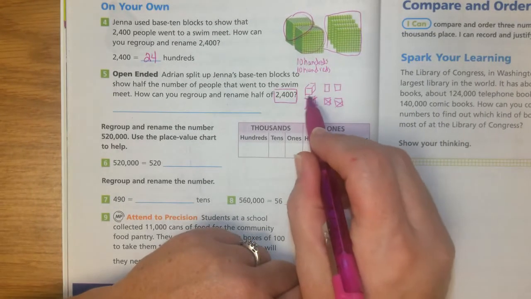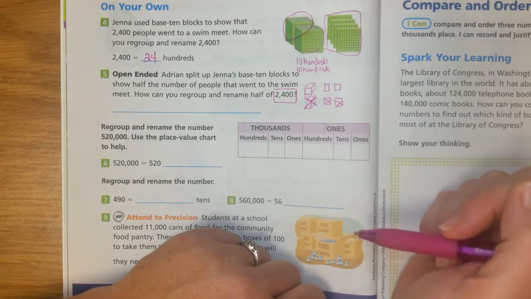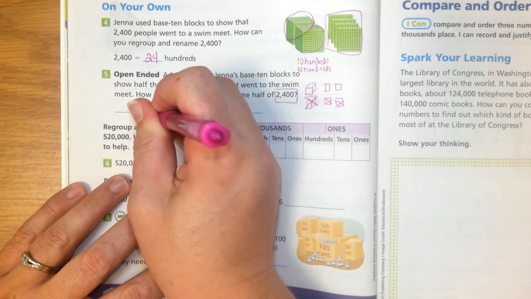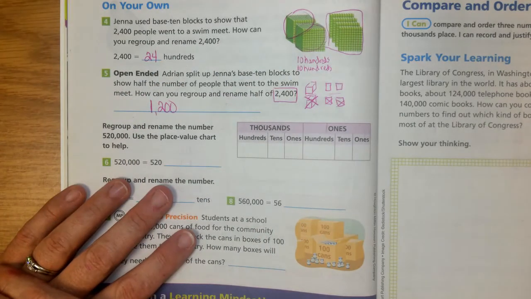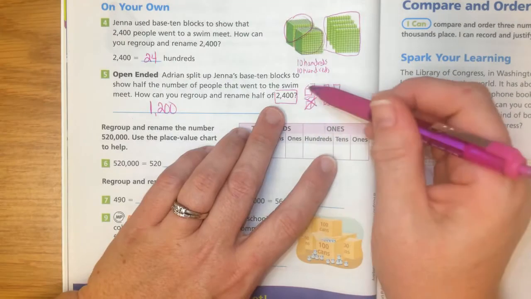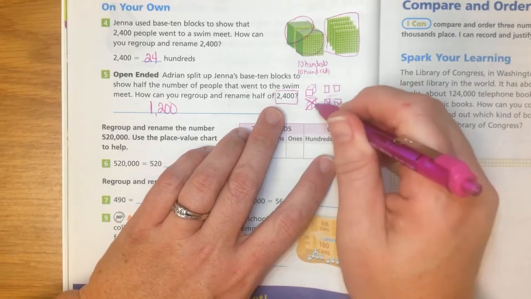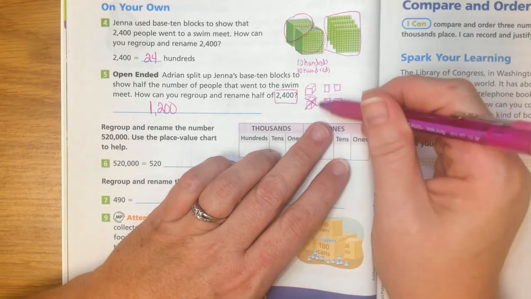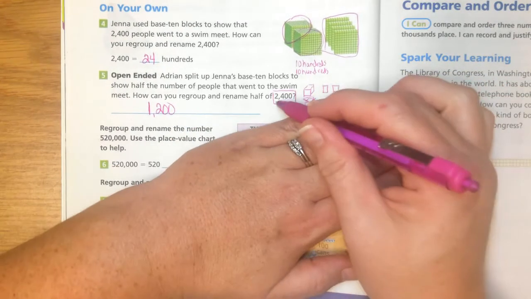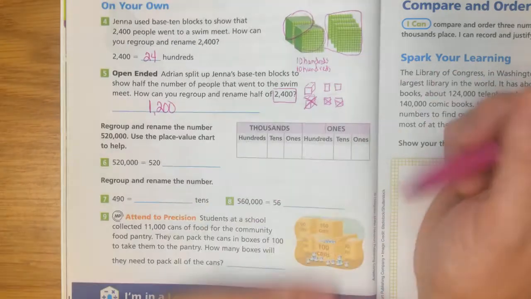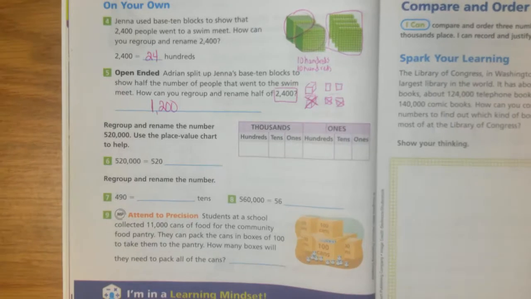So what do I have? I have 1,200. Right? I had 2 thousands. I could take half of that. I have 1. I had 4 hundreds. Half of that is 2. So half of 2,400 is 1,200.